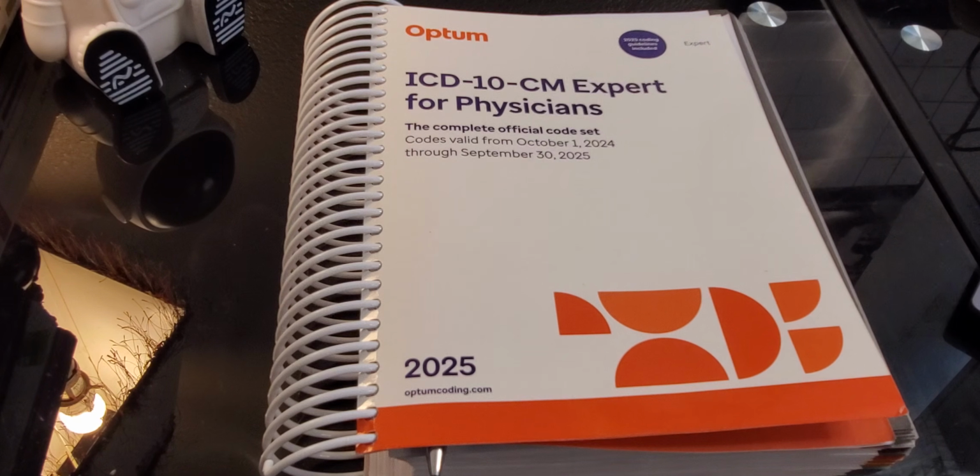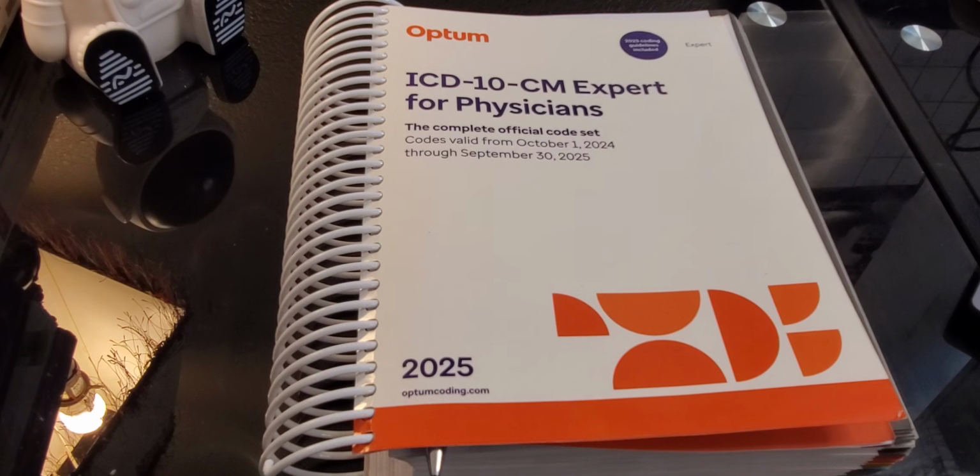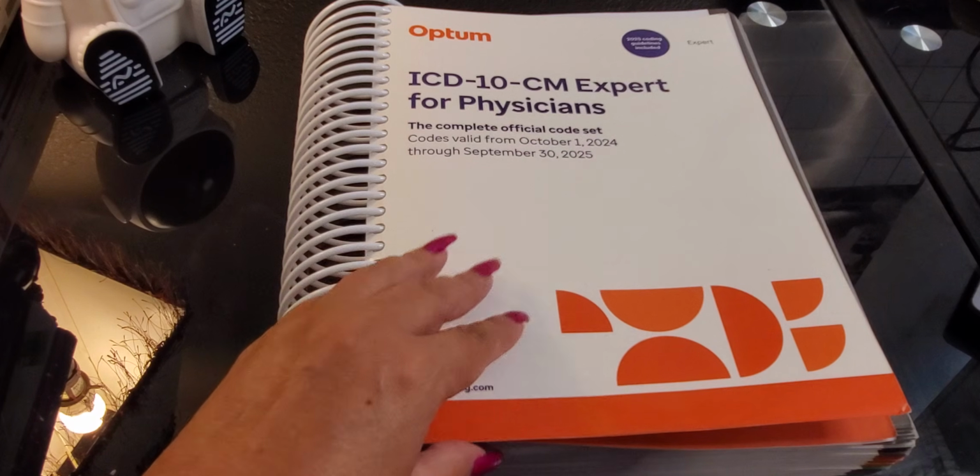But every book has the copy of the guidelines in it. Even the AAPC one does as well. So if you have your AAPC book, that is fine. You can follow along with this. If you have the Optum book, even better. But here's the thing.